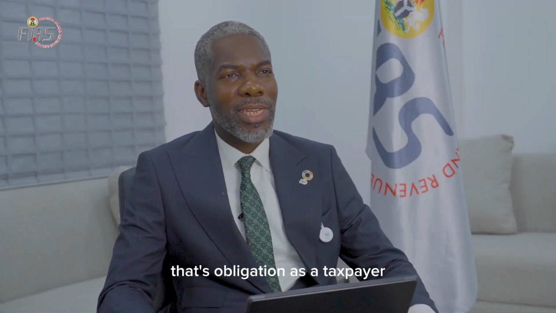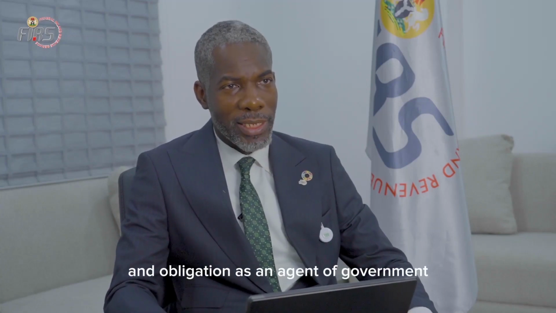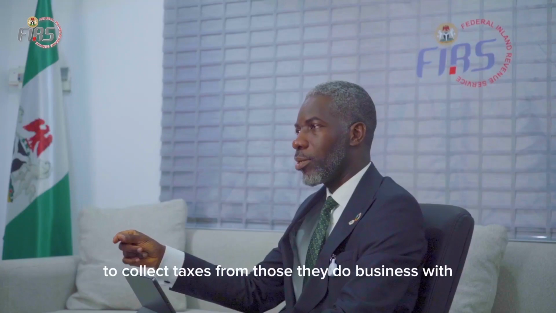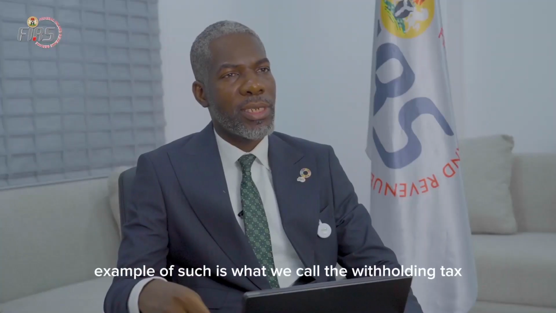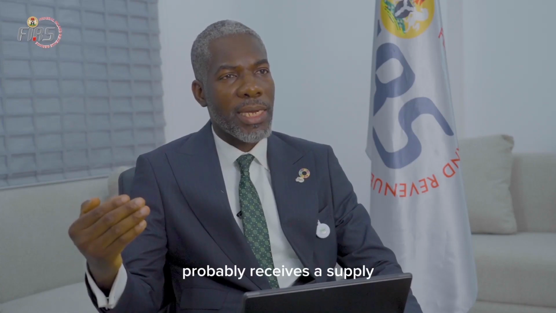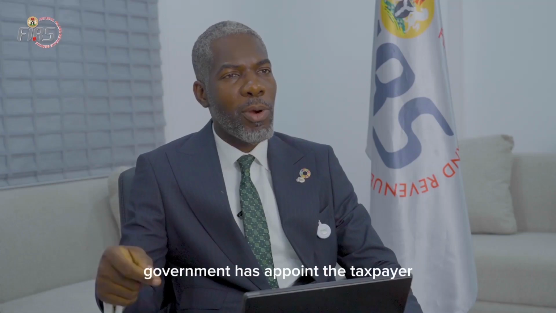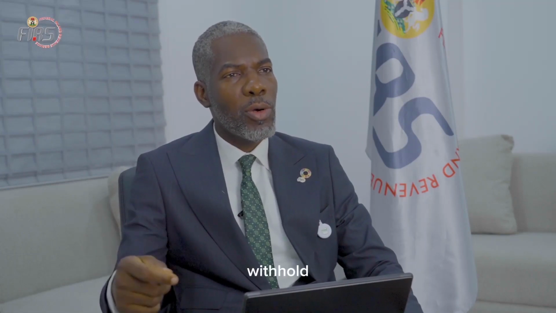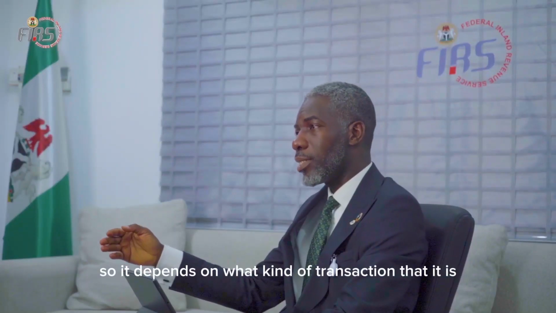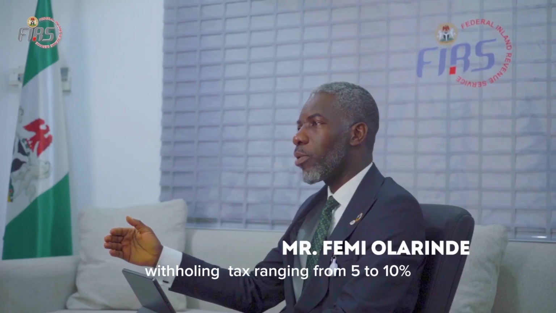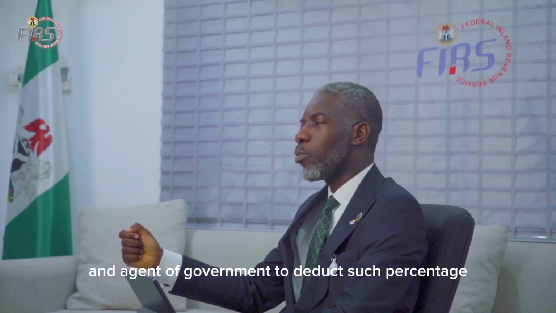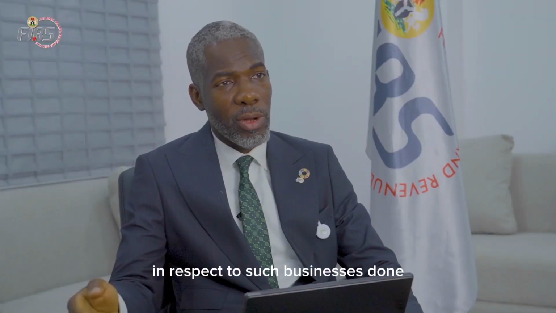Taxpayers have two obligations. That's obligation as a taxpayer and obligation as an agent of government. So government appoints every taxpayer to also help to collect taxes from those they do business with. Example of such is what we call the withholding tax. When a taxpayer does business with another person, probably receives supplies from other businesses, government has appointed the taxpayer receiving such supply to withhold a percentage of the payment due to that supplier. It depends on what kind of transaction it is. So we have the withholding tax ranging from 5 to 10%. And so a taxpayer has that obligation as an agent of government to deduct such percentage in respect of such business they've done and remit to government.